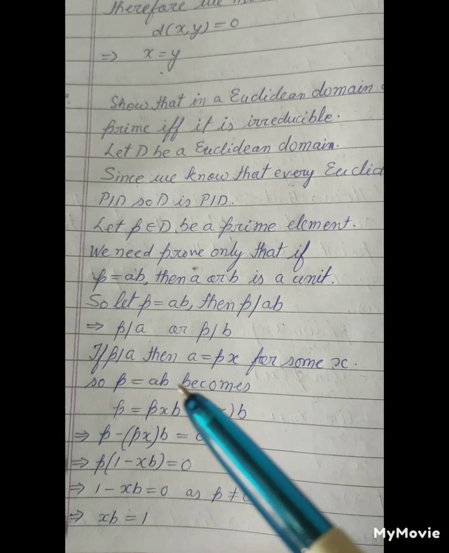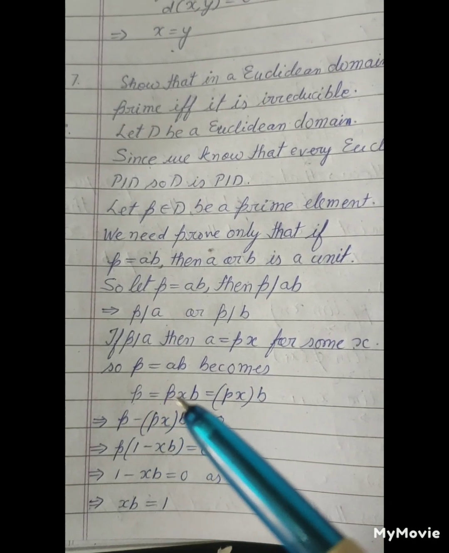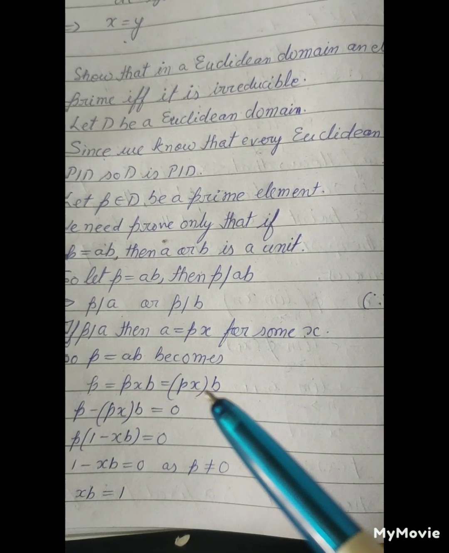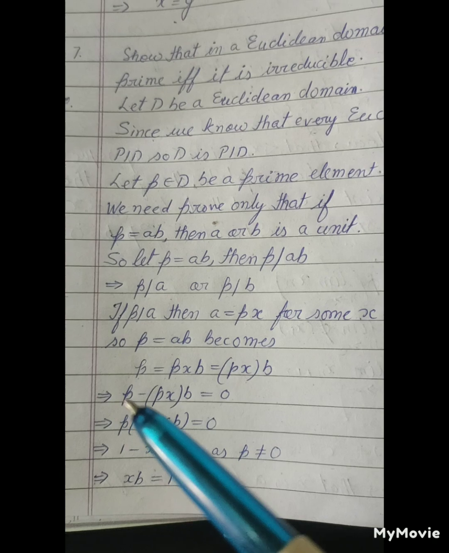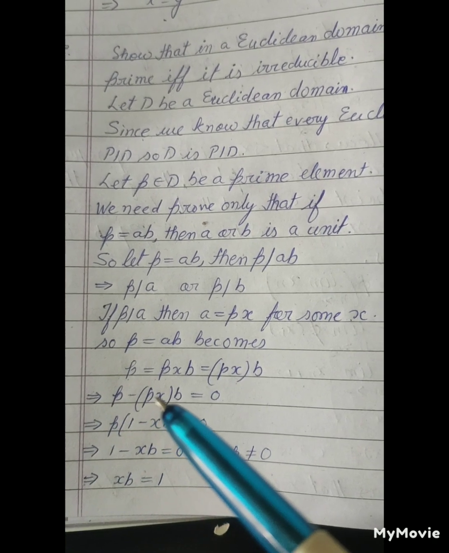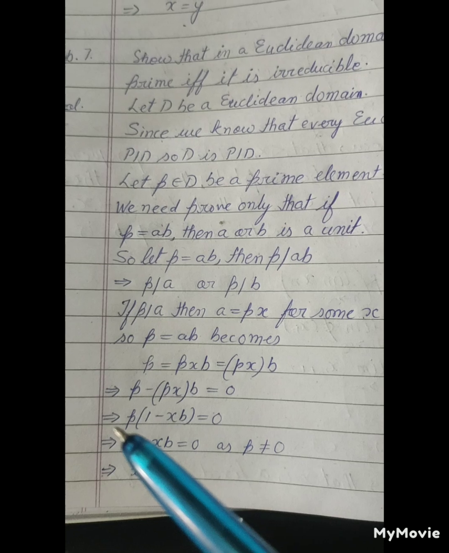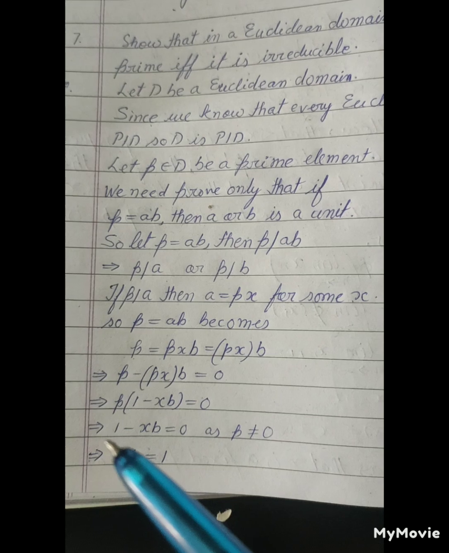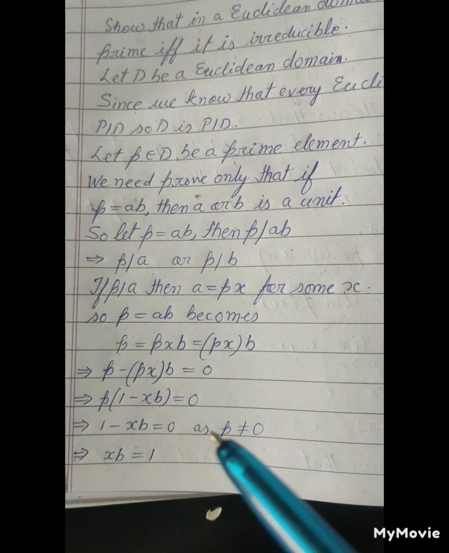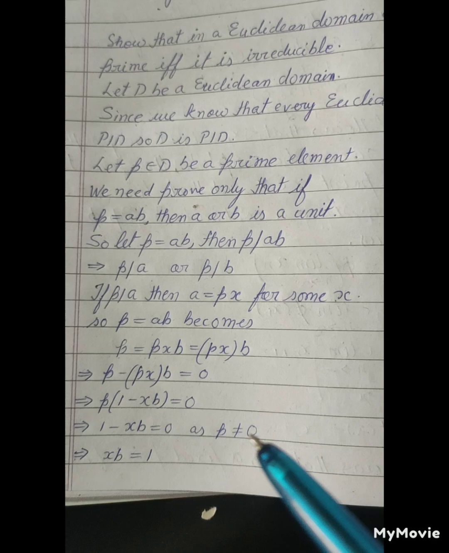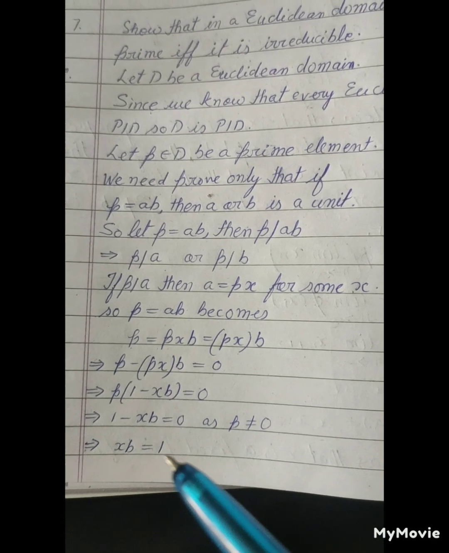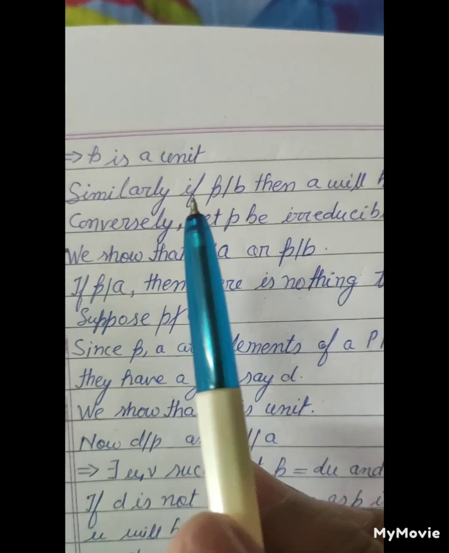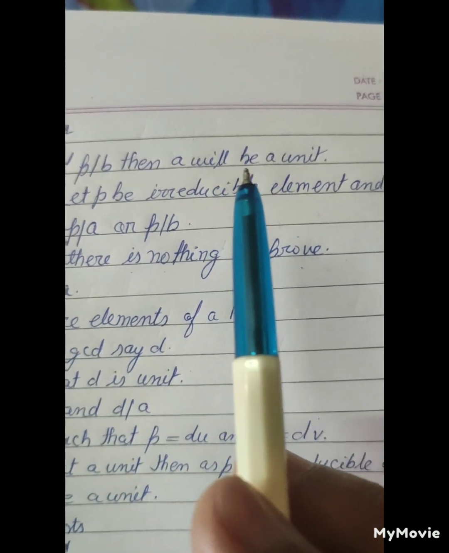So P equals AB becomes P equals PxB. P equals PxB implies P minus PxB equals 0, which implies, taking P common, P(1 minus xB) equals 0. Since P is not equal to 0, 1 minus xB equals 0, which implies xB equals 1, which implies B is a unit. Similarly, if P divides B, then A will be a unit.